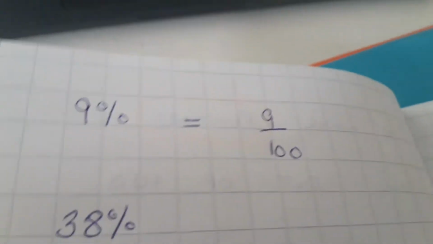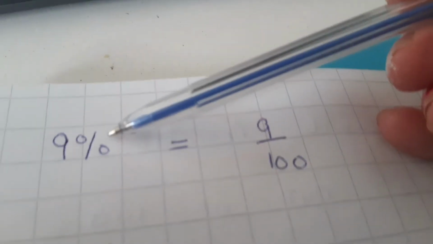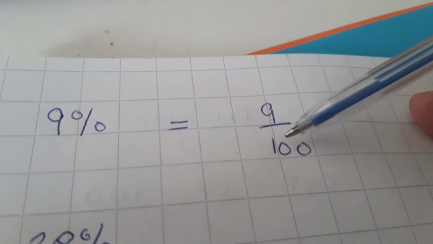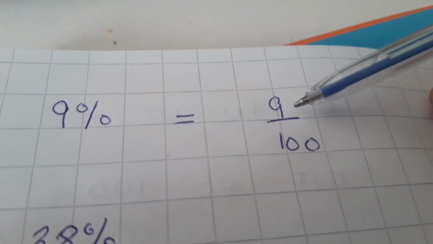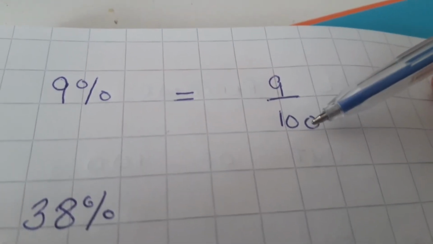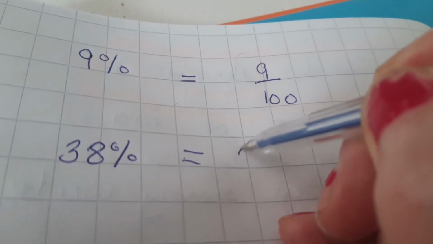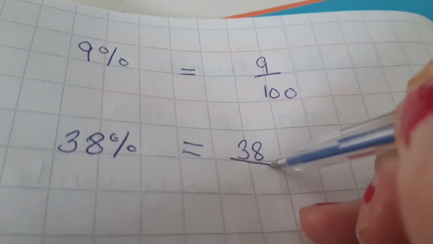So we're going to have a little look at some examples. The first one, 9%, you write as 9 over 100. There's no cancelling. Nothing that goes into 9 also goes into 100, so that is the final answer. 38 over 100 is the first part for 38%.